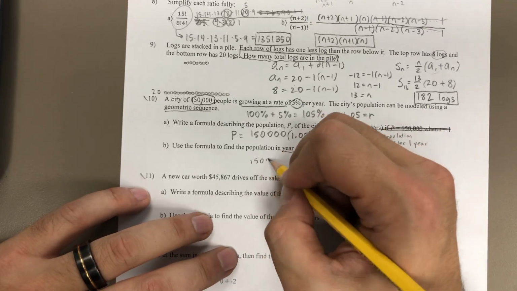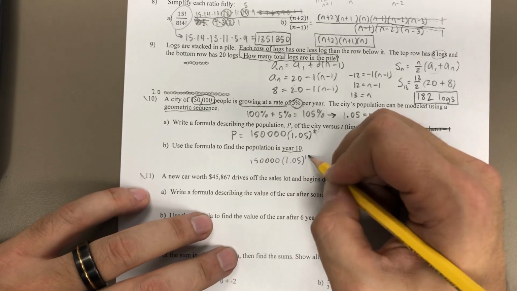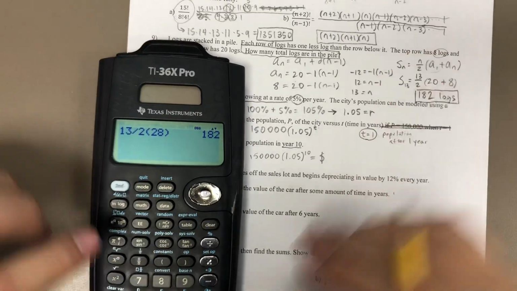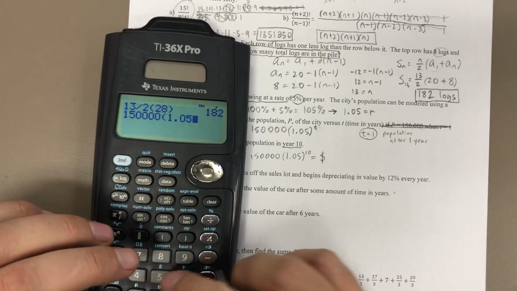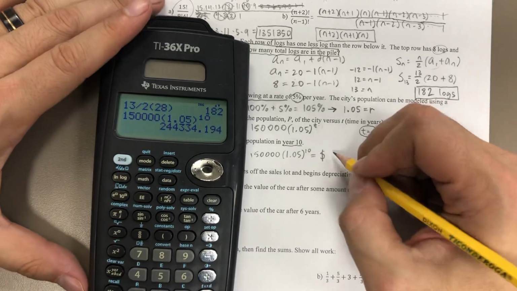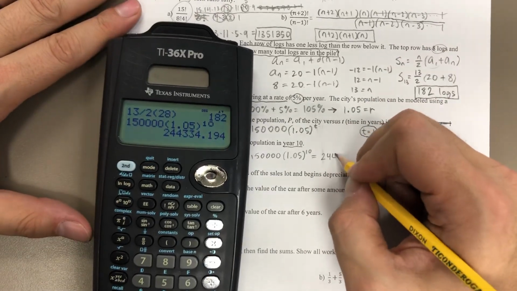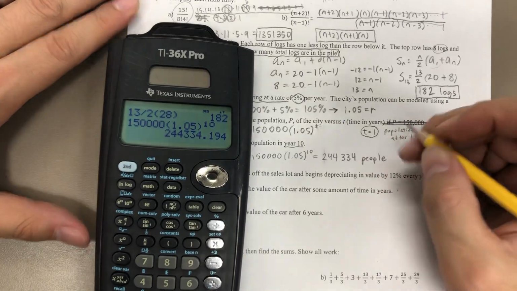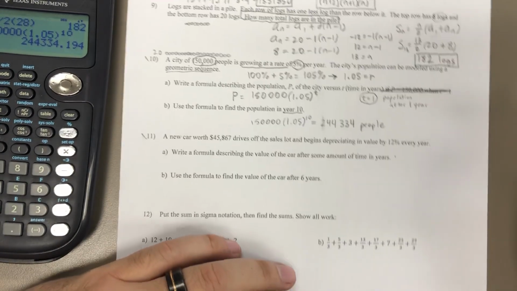So it's 150,000 times 1.05 to the power of 10. And then we just type it into our calculators and see how much that is. Remember, we want to round it to the nearest person. So there we go, 150,000, 1.05 to the power of 10. So we get, oops, not money, geez, 244,334 people. Wonderful. All right, so that solves our problem, and we're on number 11 now.